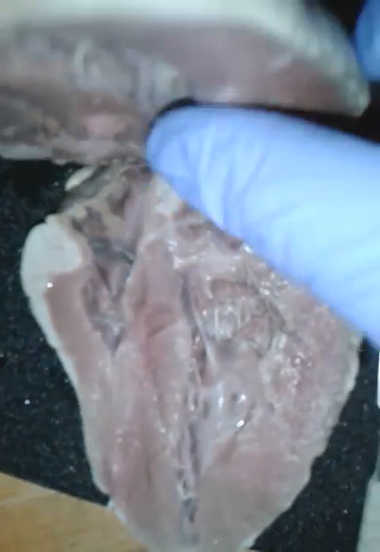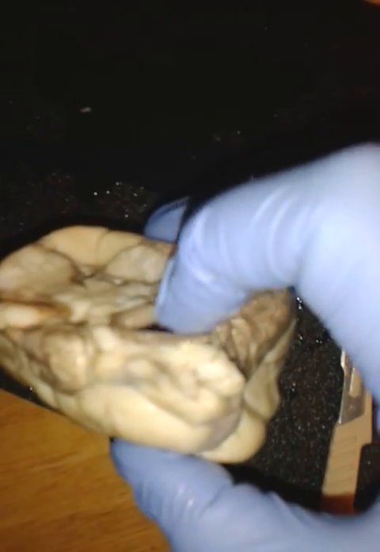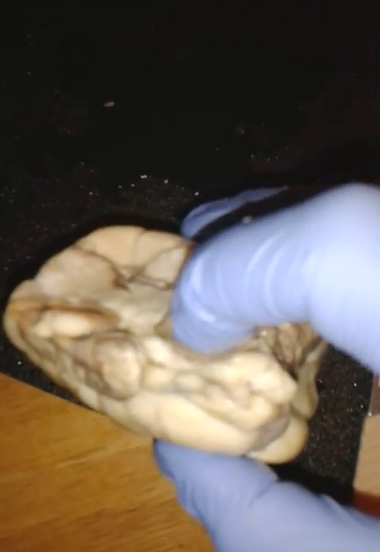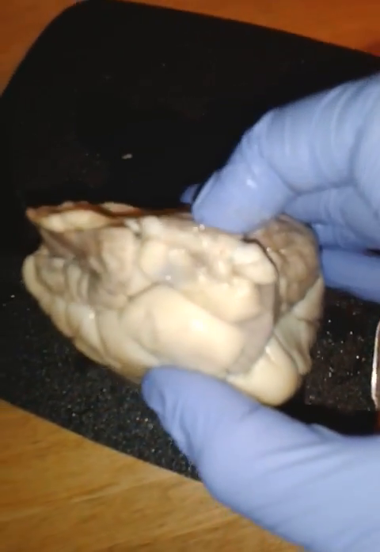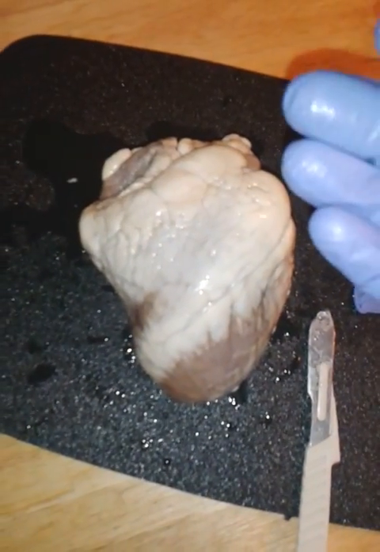And then the aorta contains the same structure, a semilunar valve, which prevents blood flow from the aorta back into the left ventricle. And that concludes our dissection of the heart.